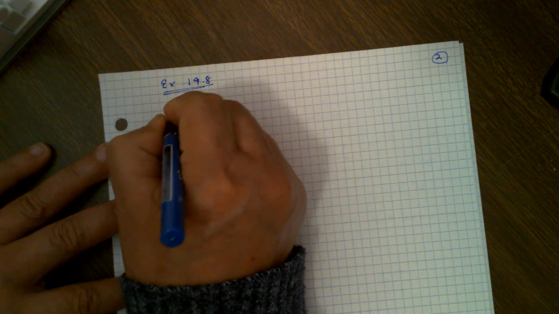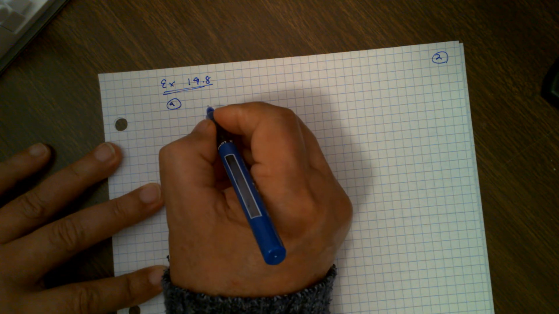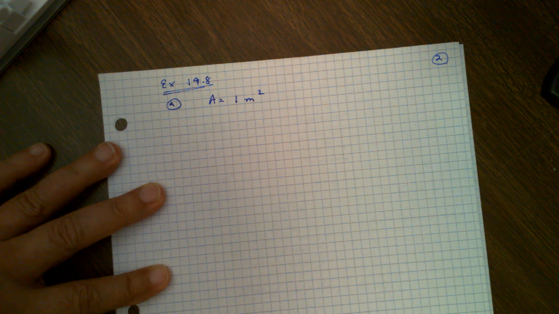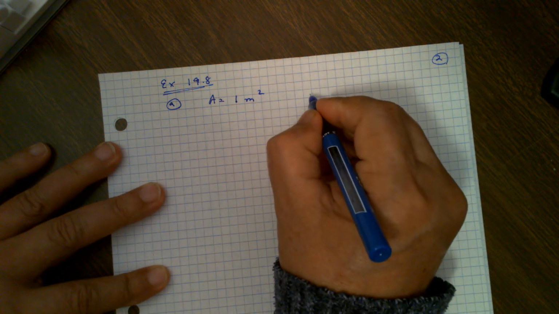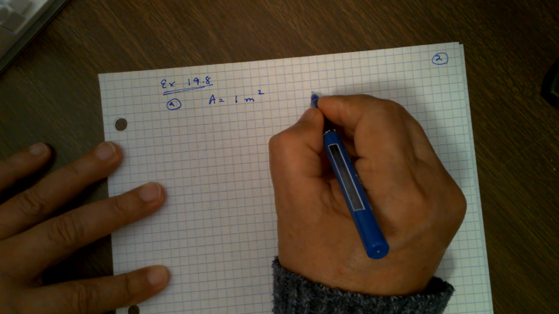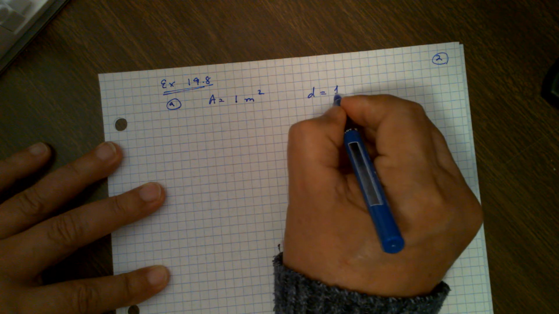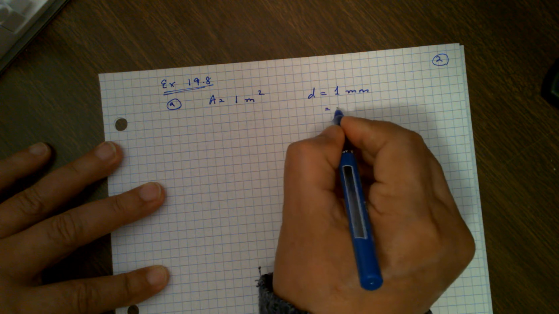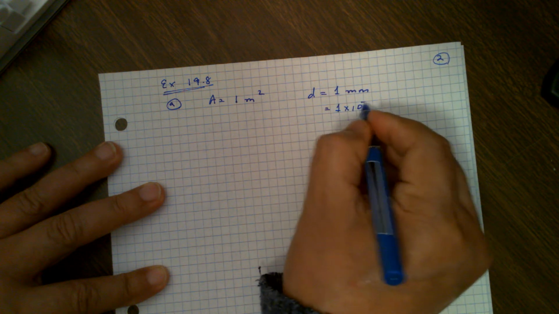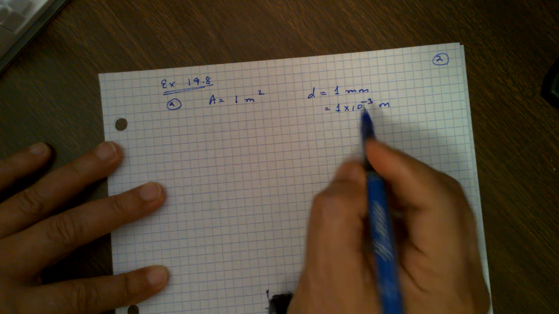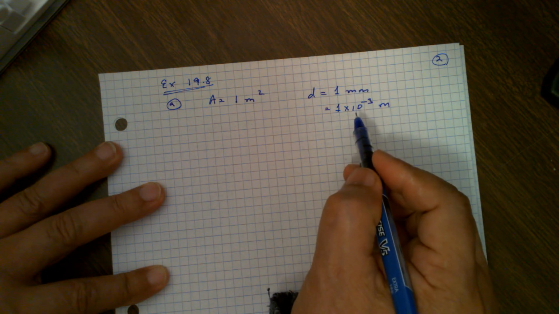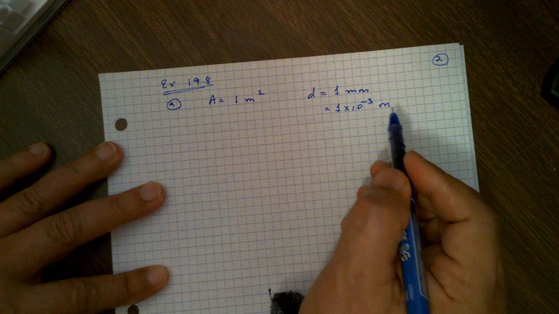Part A: you have a parallel plate capacitor. A is equal to 1 meter squared, so the area of the plate is 1 meter squared. And the two plates are separated by distance d equal to 1 millimeter. A millimeter is 10 to the power negative 3 meters. Centimeter, remember, was 10 to the negative 2. For millimeter, we multiply by 10 to the negative 3 to get into meters.